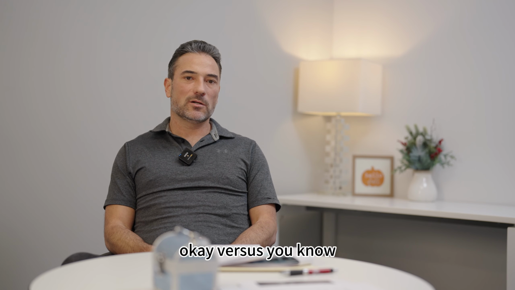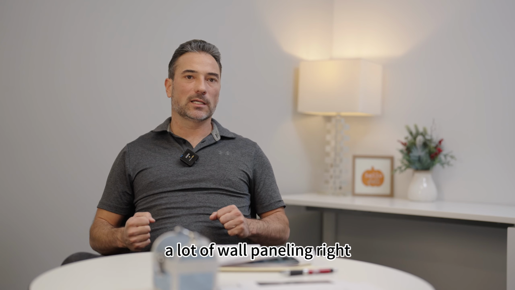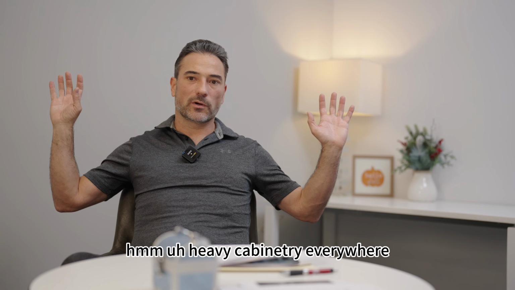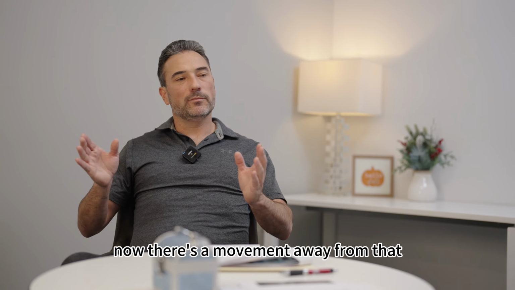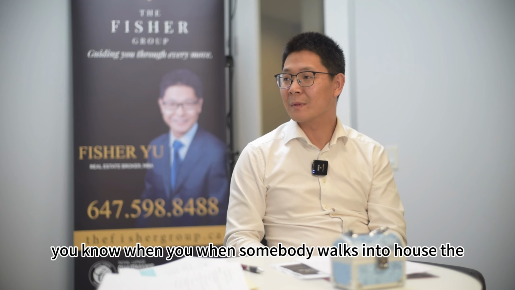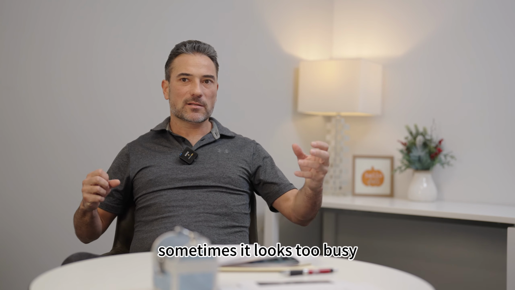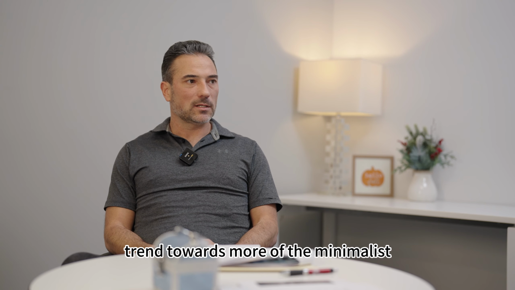Versus 10 years ago, a lot of houses would have a lot of details, a lot of wall paneling, a lot of wainscoting, a lot of crown molding, heavy cabinetry everywhere, built-ins around the TV and fireplace. Now there's a movement away from that, just to keep things a little simpler, and that also helps a little bit on the cost. Open concept's always good, right? When somebody walks into a house, things feel wide open. It just feels bigger, right? And when there's a lot of detail, sometimes it looks too busy. So there's definitely a trend towards a more minimalist approach.